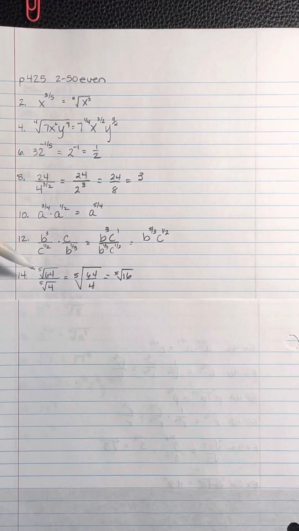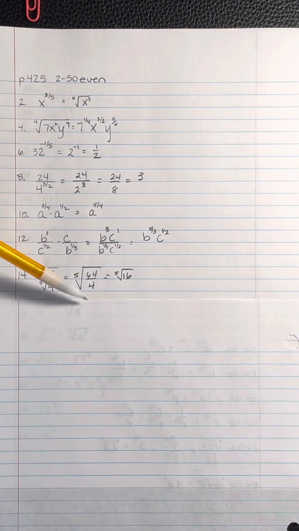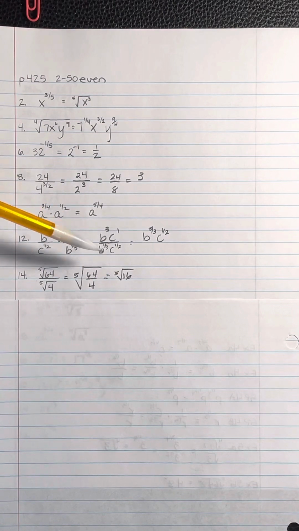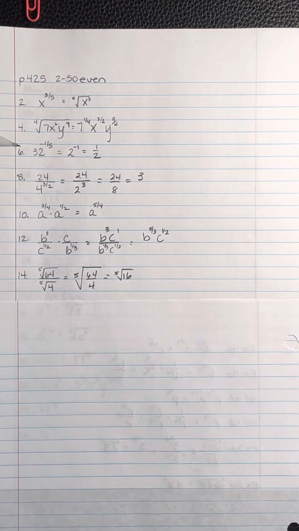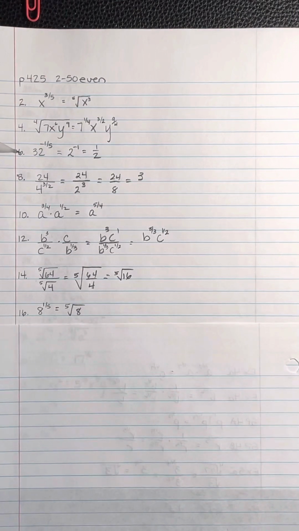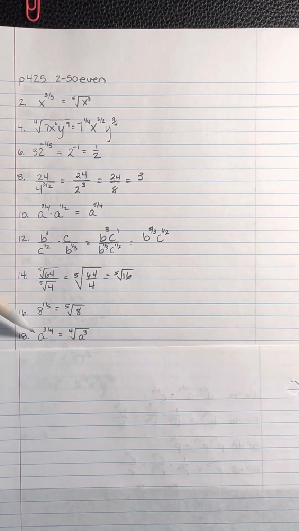Number 14, I'm going to use the rules from yesterday. I have the same index, so I'm going to write it as 1 fraction, and 64 divided by 4 is 16. 5th root of 16, there is nothing we can do, so we leave it just like that. Number 16, rewrite the form again. So 8 to the 1/5 becomes the 5th root of 8 in radical form. 8 to the 3/4 becomes the 4th root of a cubed.